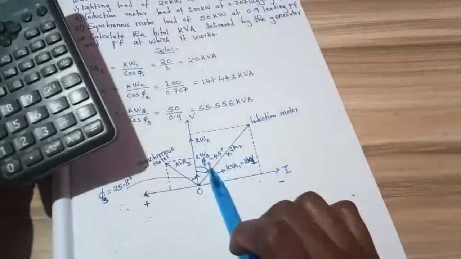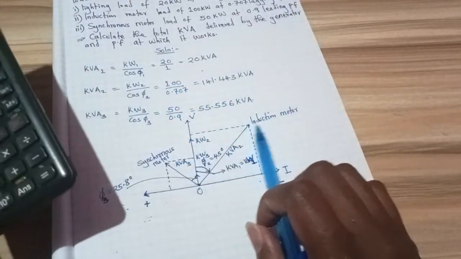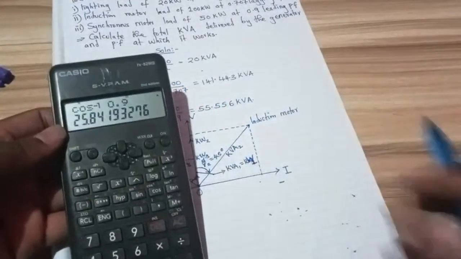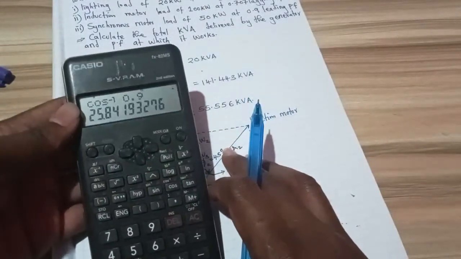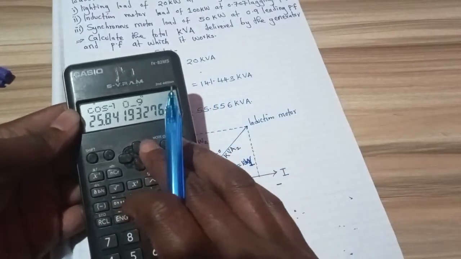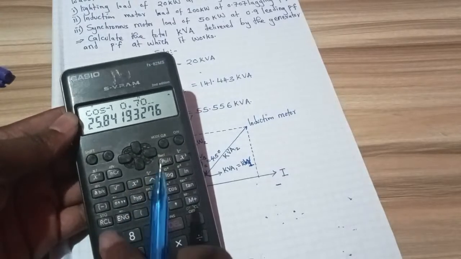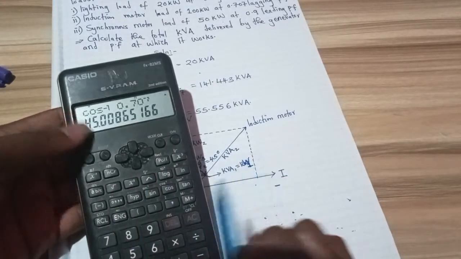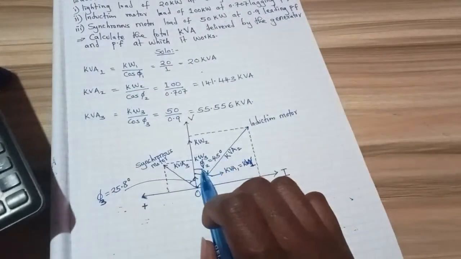And again, our second motor, the induction motor, is operating at a lagging power factor of 0.707. If we get the angle, cos inverse of 0.707 gives us 45.0086, which is this angle here.